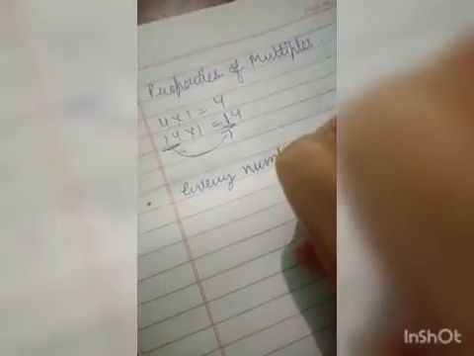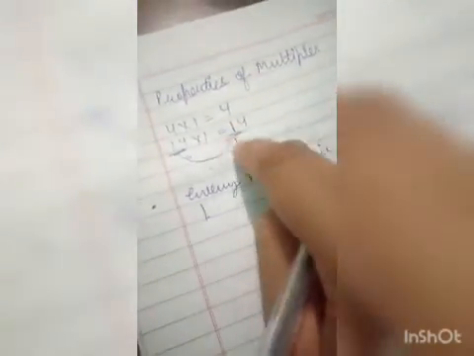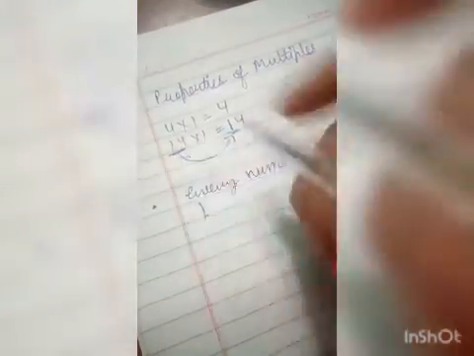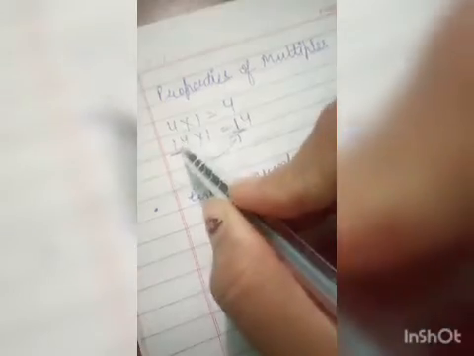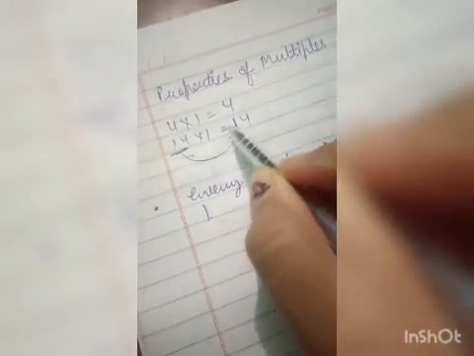The next one is every number is a multiple of 1. Same thing is there, every number is a multiple of 1. So if I multiply any number with 1, I get the same number. That is why every number is a multiple of 1.